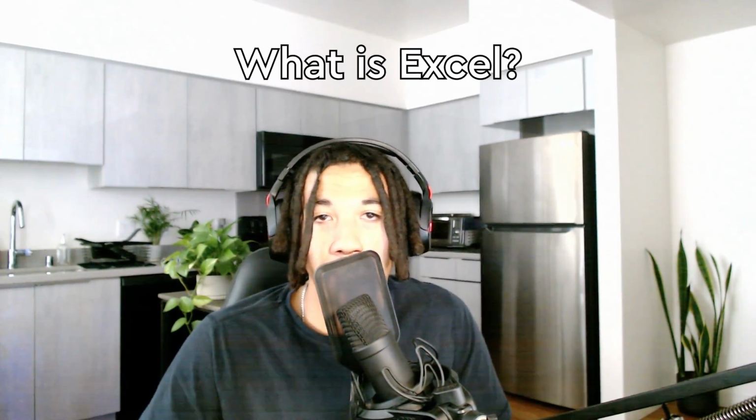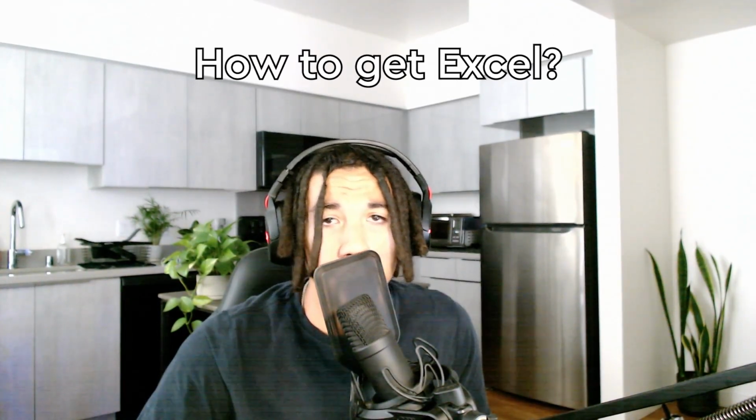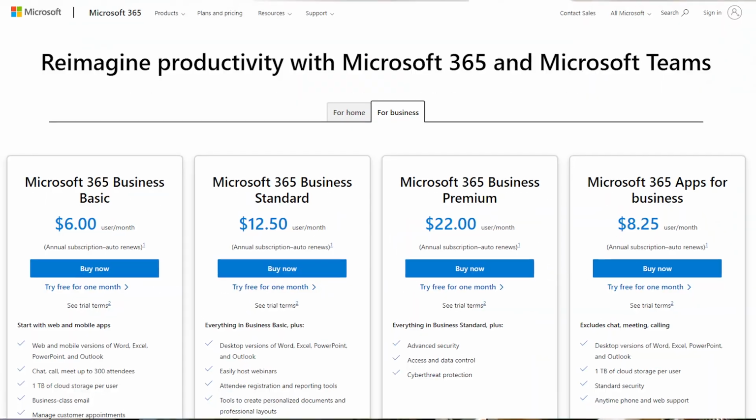Excel is a spreadsheet application provided by Microsoft, used for storing, analyzing, and manipulating data. You can get it through Microsoft 365, and before you go spending a bunch of money, if you're a student like I am, look into what your school provides in terms of Microsoft 365. My school actually provides the software for free, which I'm very grateful for. So don't go pay for that subscription fee yet. Anyways, let's jump right into Excel.